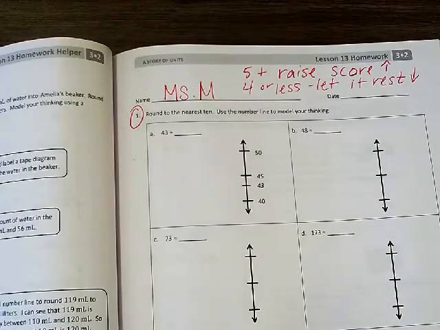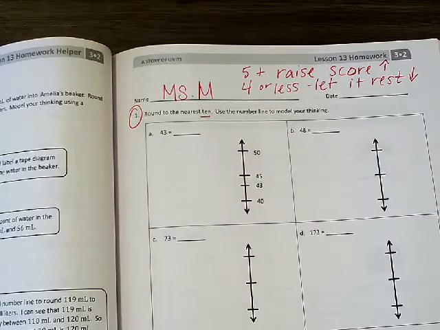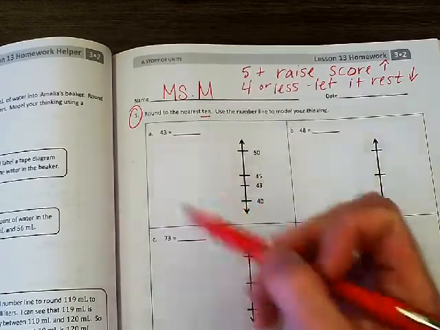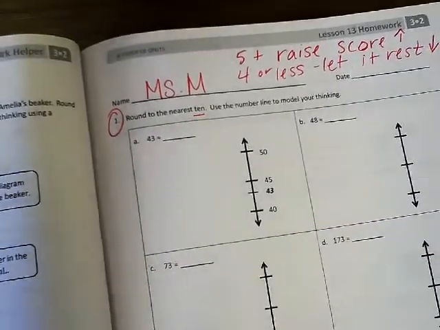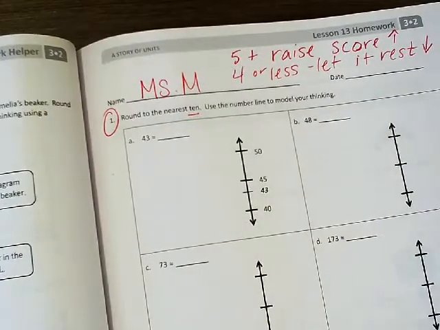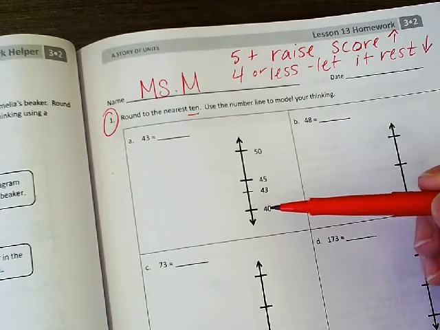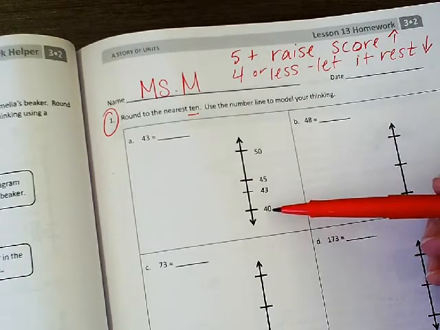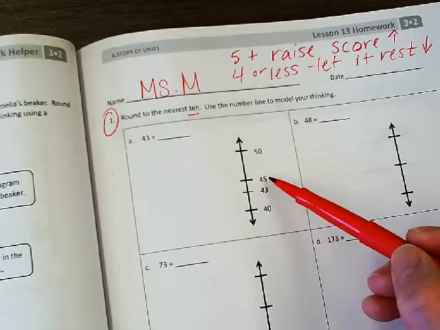The instructions tell us to round to the nearest 10. Use the number line to model your thinking. So if we look at the first one, 43, the first thing they wanted us to do is figure out which two tens 43 is in between. And they've done that for us. It's not between 10 and 20. It's not between 50 and 60. It's between 40 and 50. And they found the midpoint at 45.